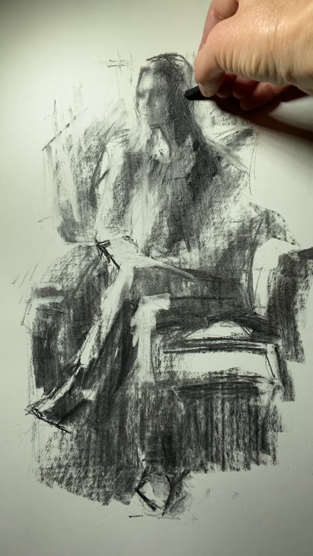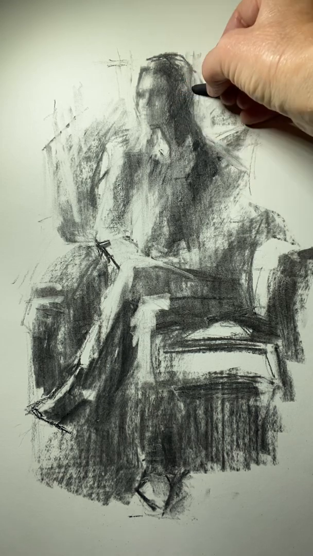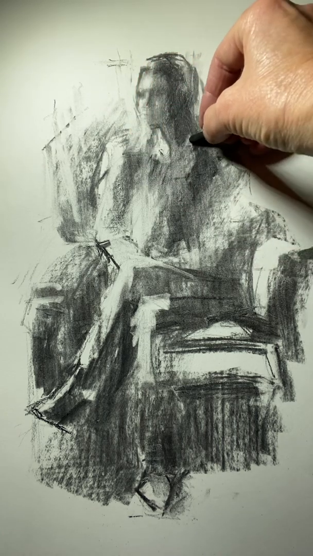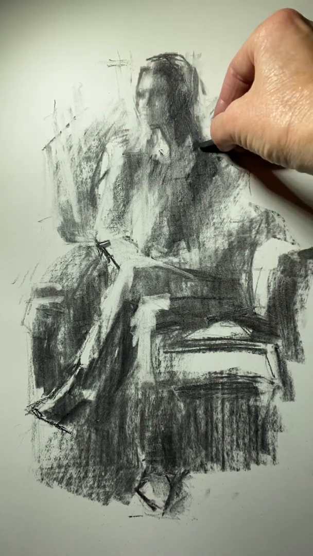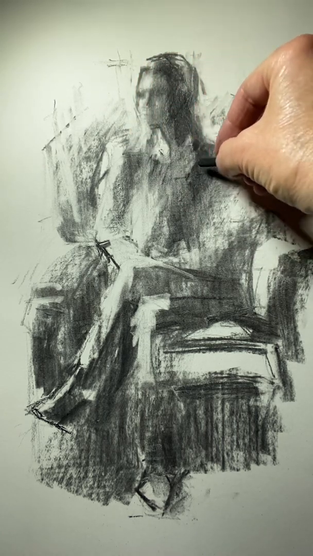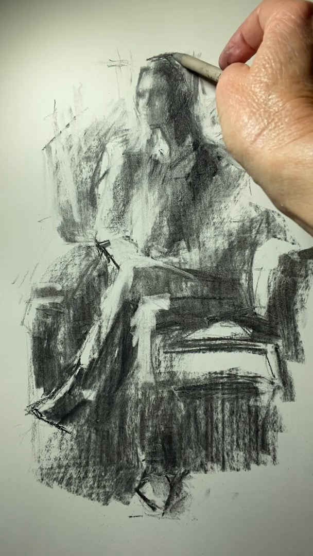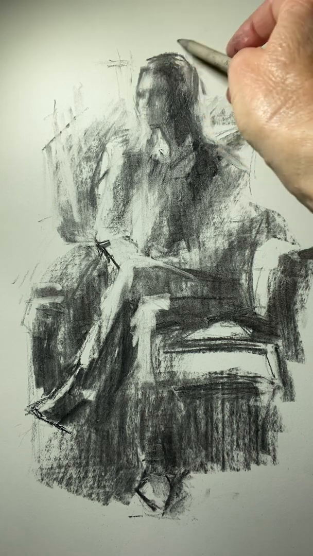This is the back of her head, comes into the skull. Once again, that shadow, that shoulder coming off. I'm just going in and restating shadows.